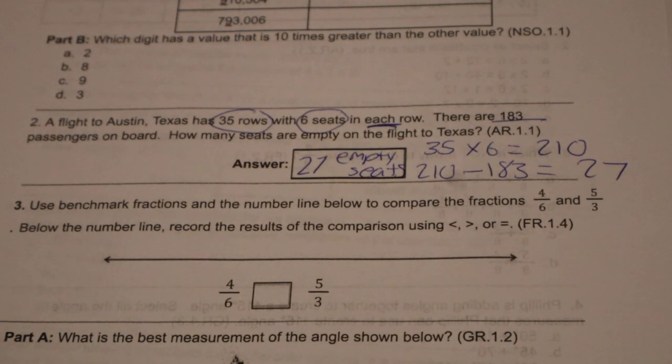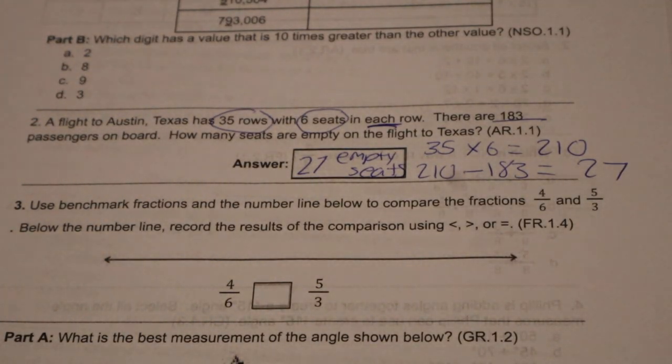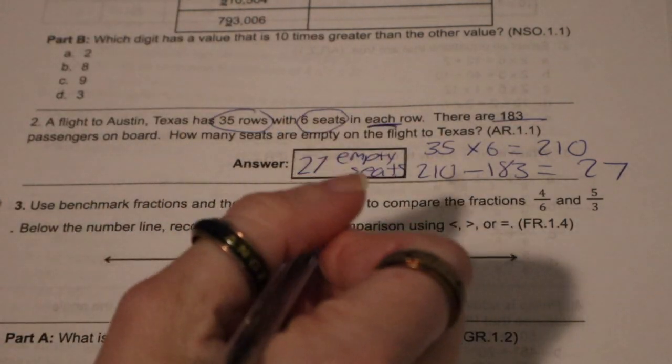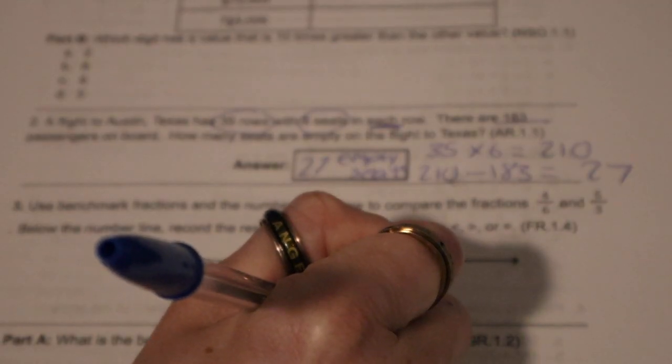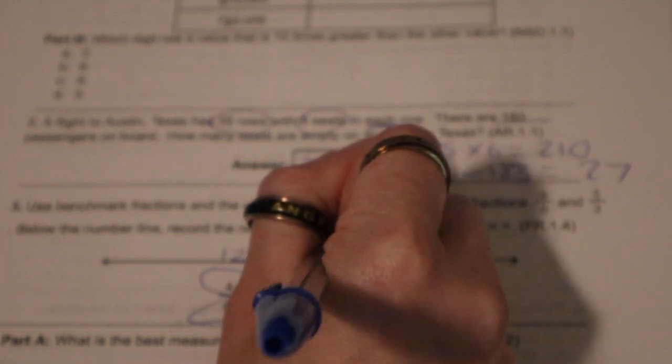Next question. Number 3. Use benchmark fractions and the number line below to compare the fractions 4/6 and 5/3. Use the number line below to record the results of the fraction using less than, greater than, or equal to. So, we can use the butterfly method. 4 times 3 equals 12. 5 times 6 equals 30. This is greater, so it gets the greater than sign.